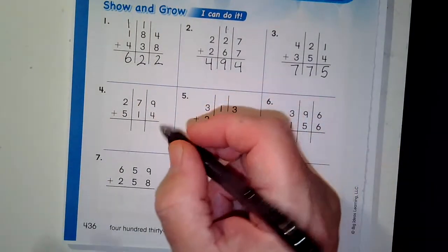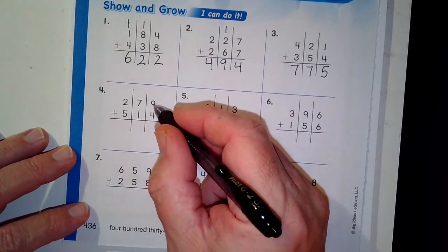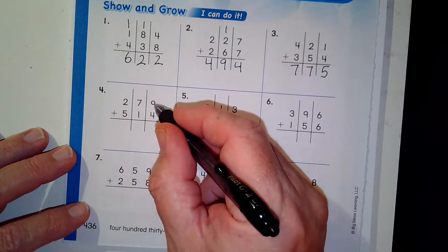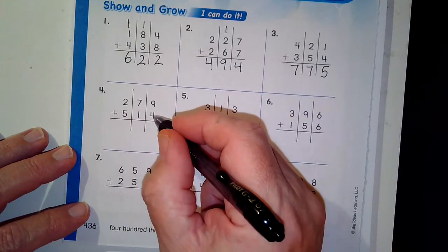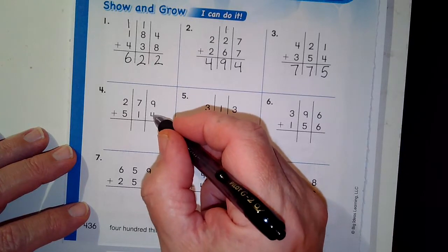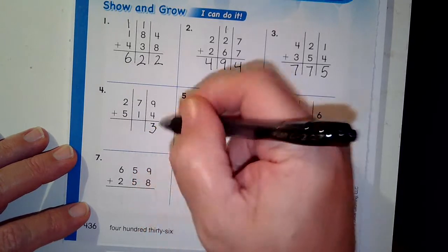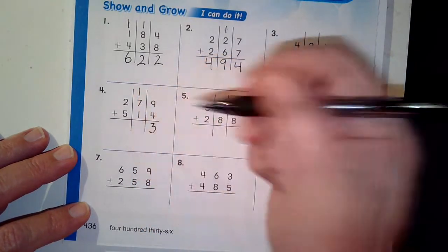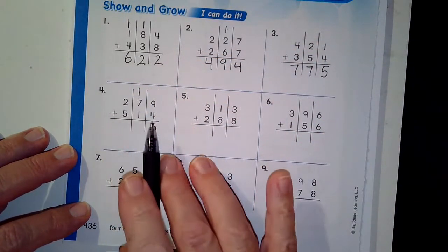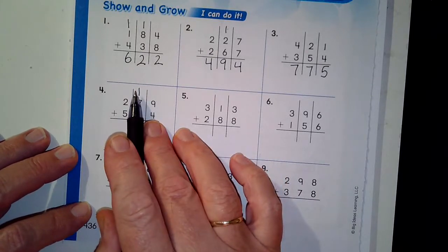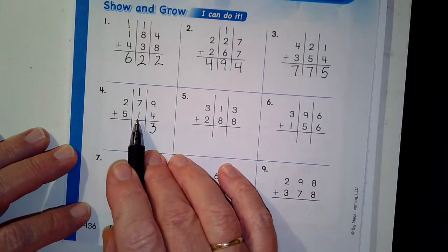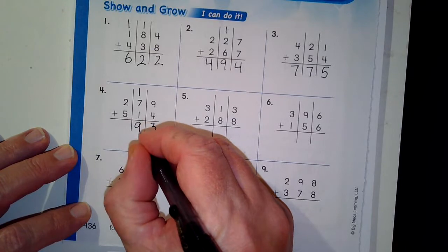9 plus 4: 1 of the 4 is going to go up here to make a 10, and that leaves 3. 9 plus 4 is the same as 10 plus 3, 13. 3 down here and 1 because it's bigger than 10. 1 plus 7 is 8, plus 1 more is 9.